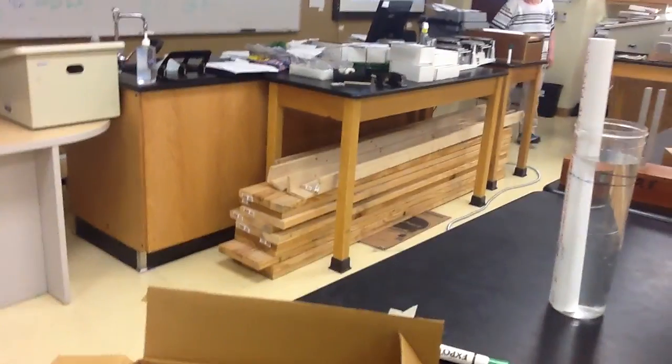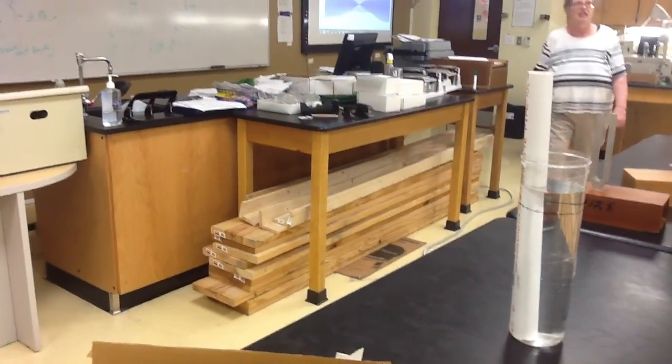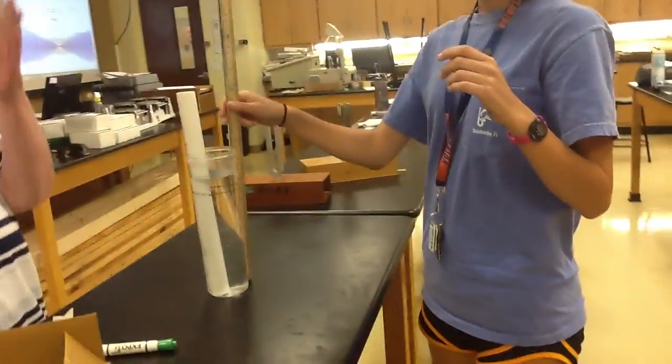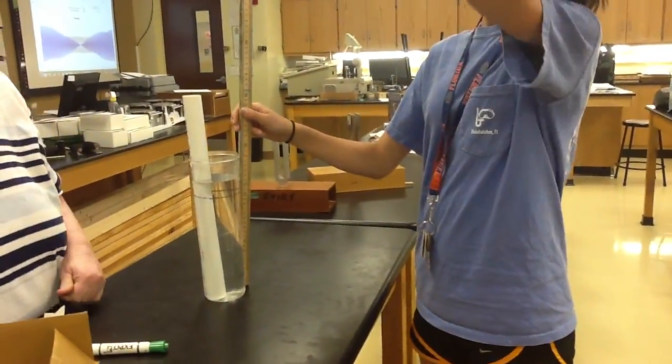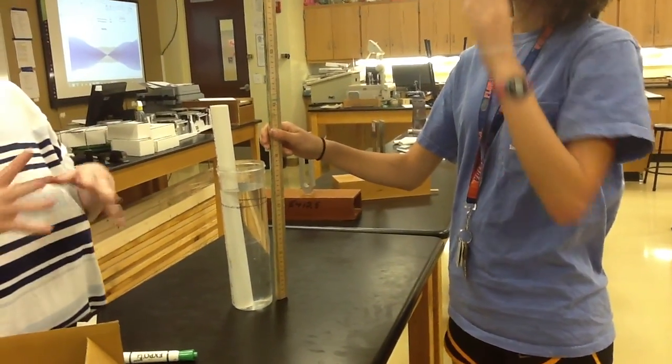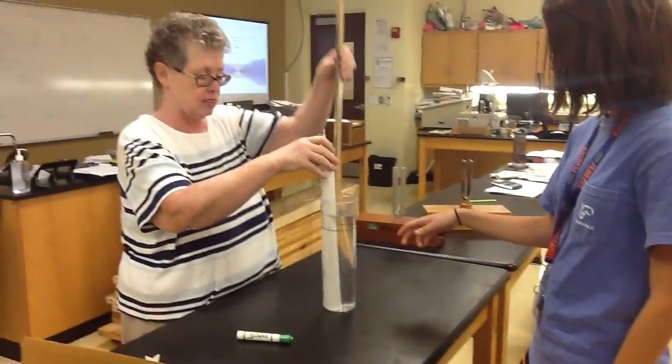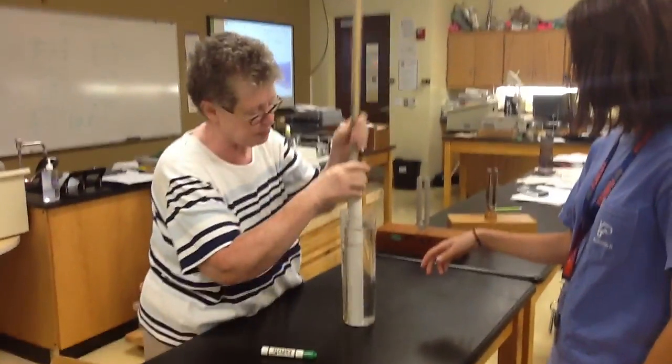Wait, so how does that change it? It's bent differently now, probably. Well, every time you drop tuning forks, you sort of rearrange their molecules, and so then they don't vibrate quite as well as they used to. Oh. Zero down. Good.